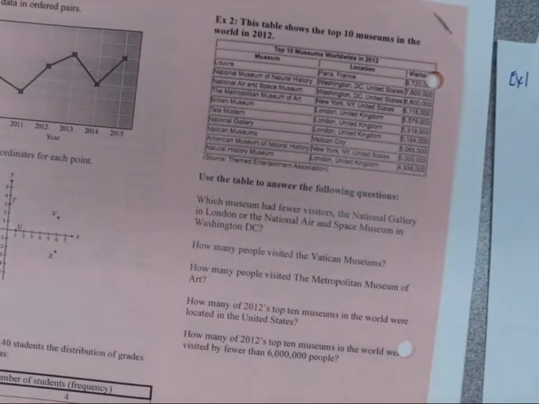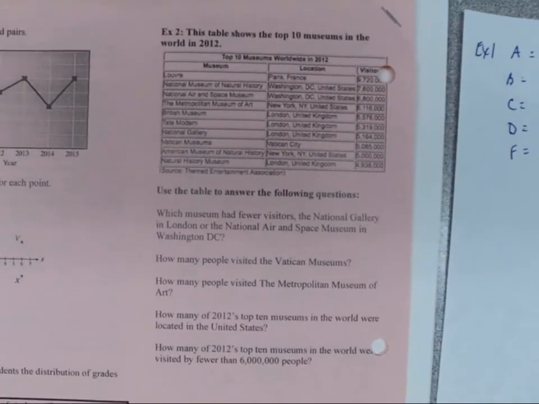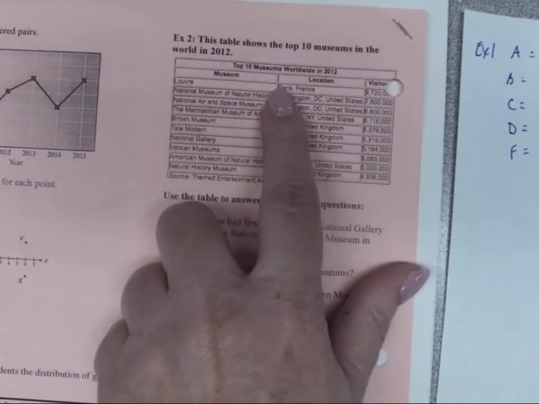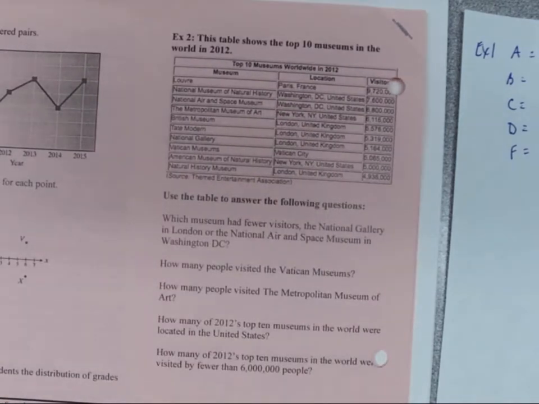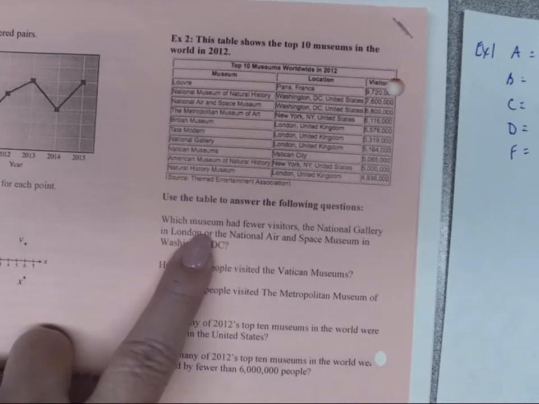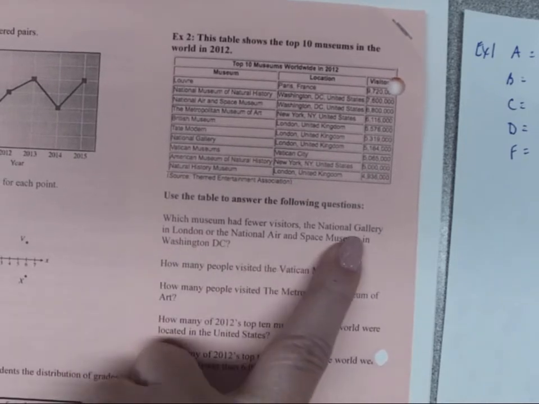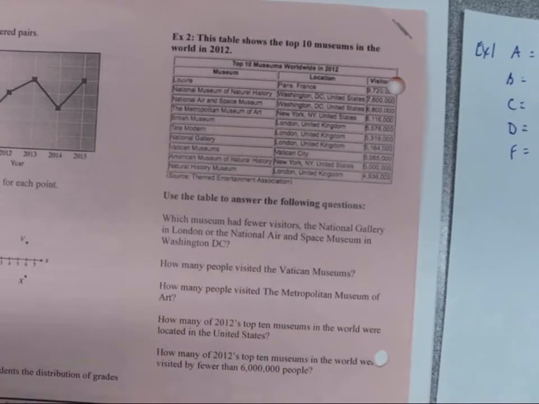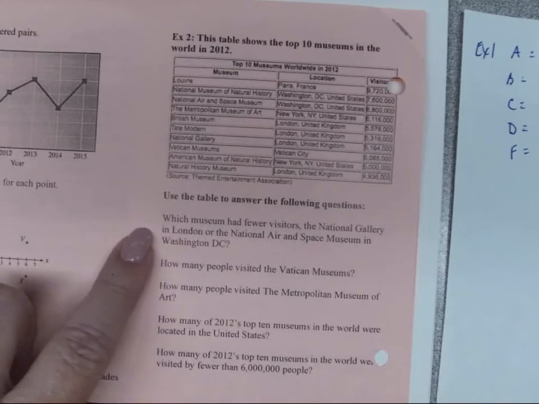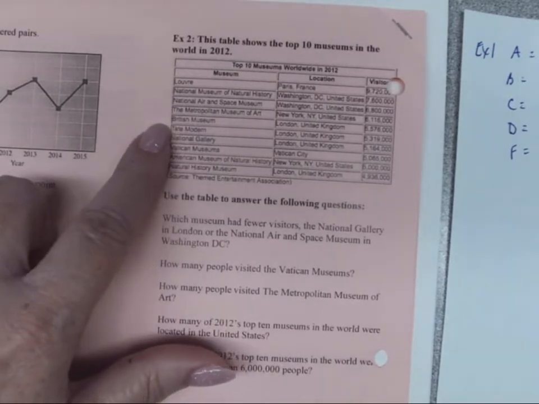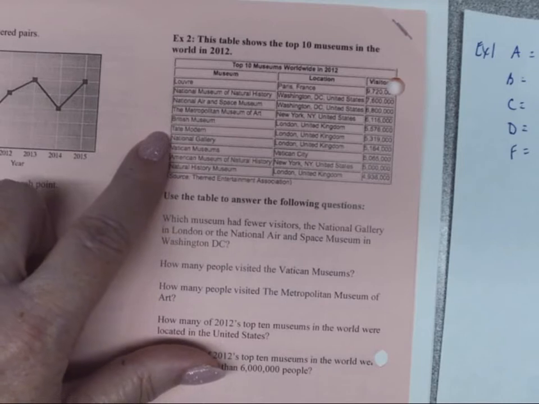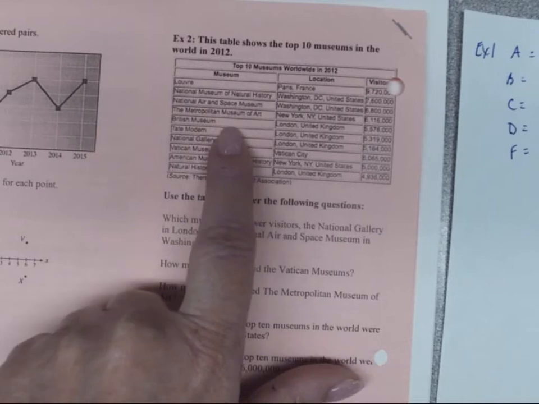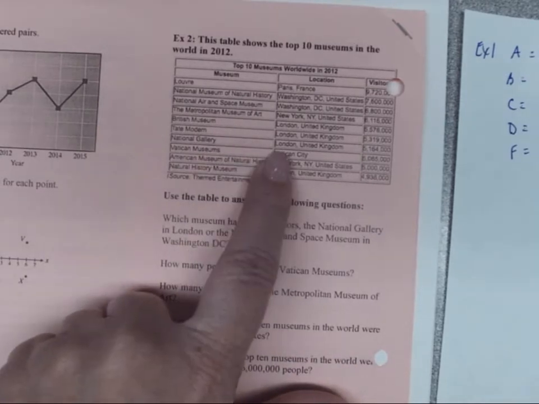For example 2, we have this table, and it shows the top 10 museums in the world in 2012. There are several museum examples here, and we're going to answer some questions off of them. Which museum had fewer visitors, the National Gallery in London or the National Air and Space Museum in Washington, D.C.? Let's see if we can find the National Gallery in London. There's the Air and Space, and there's the National Gallery, and it is in London.